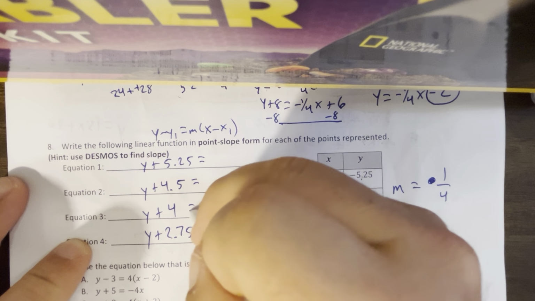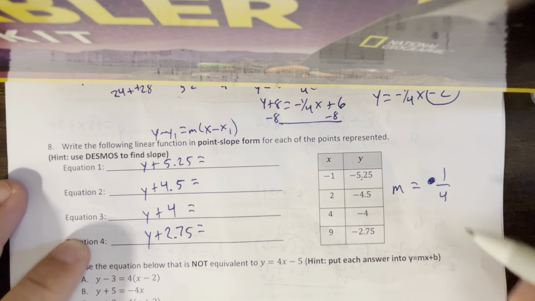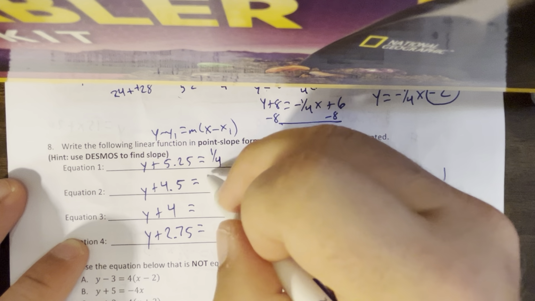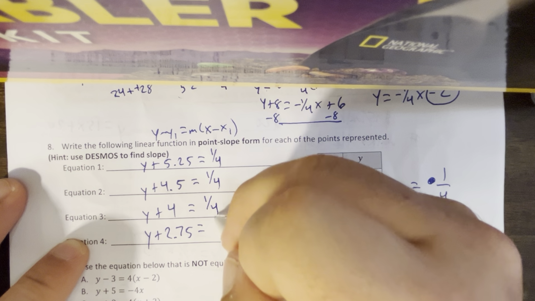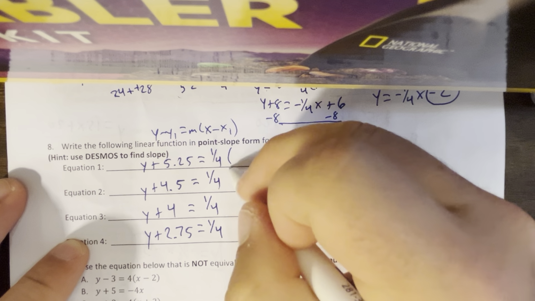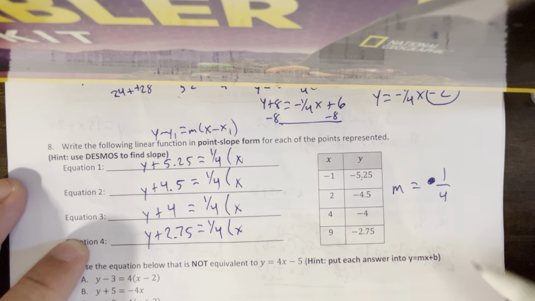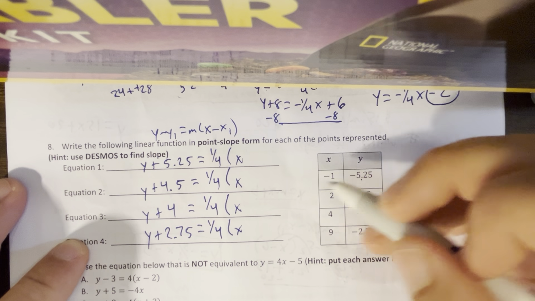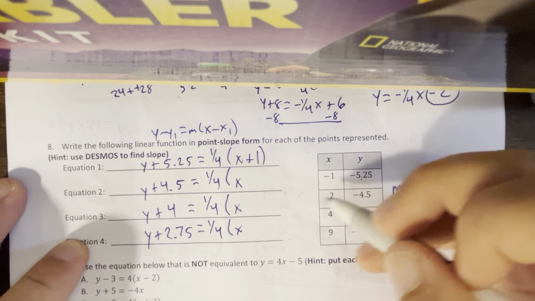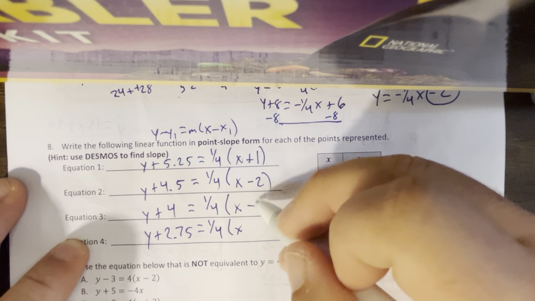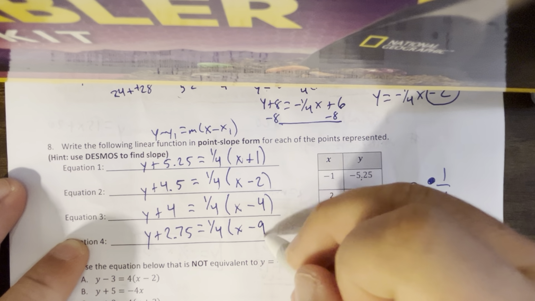I'm just going to do all 4 at the same time. Next off is my slope, which is 1/4. So I'm going to put that in. And then we'll open up the parentheses and we'll put an x with each of them. And then we'll put in the x value. So x minus negative 1 will turn into plus 1, minus 2, minus 4, and minus 9.